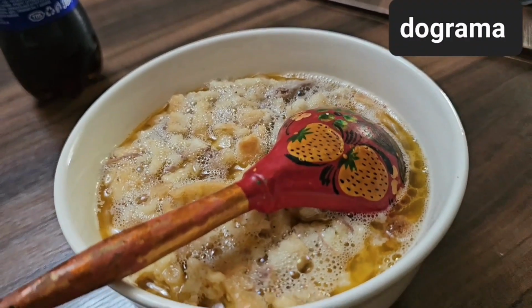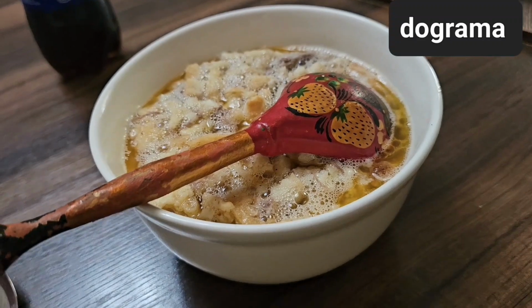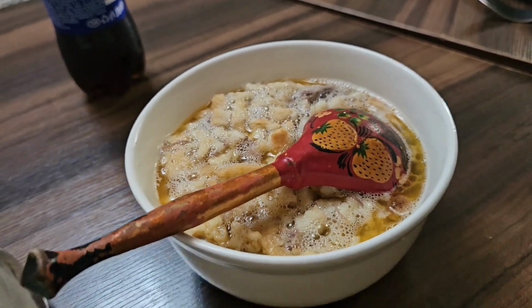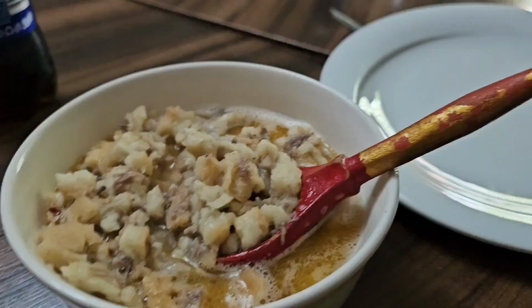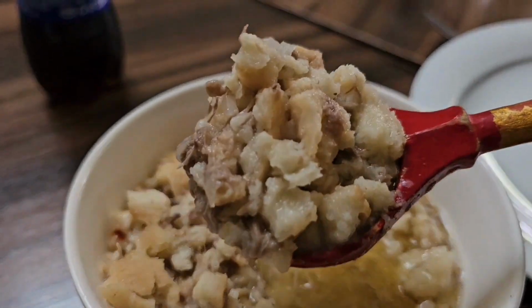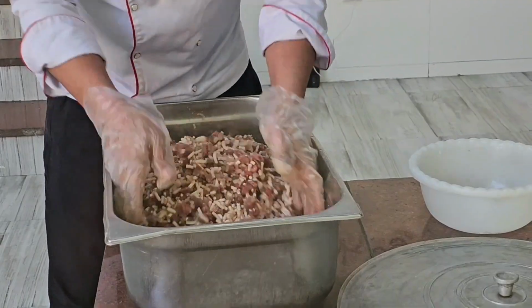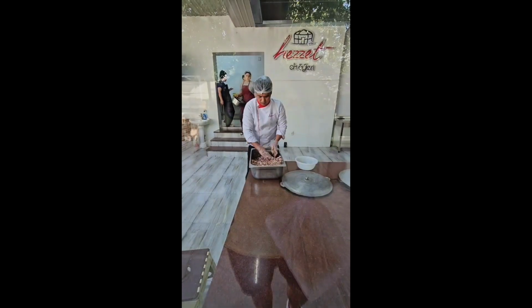One rep max. So this is dograma. It's lamb, green onion. That means it's traditional. Food looks nice. Oh, it's dumplings.